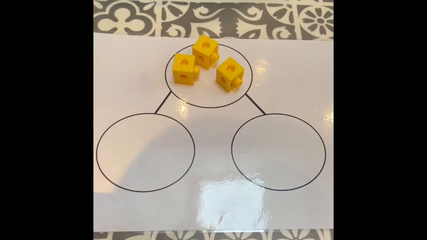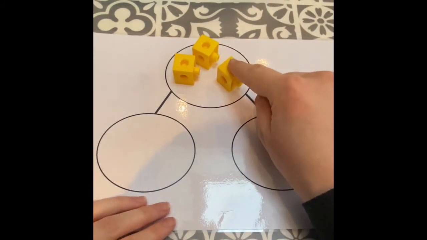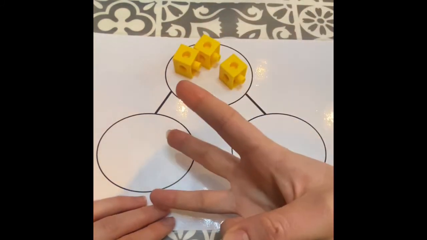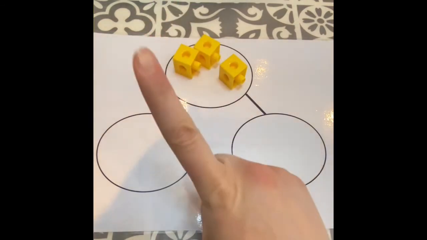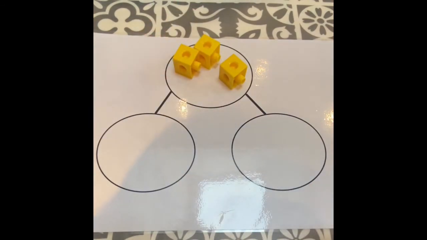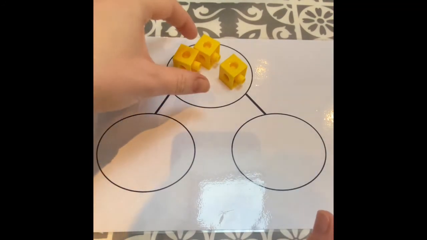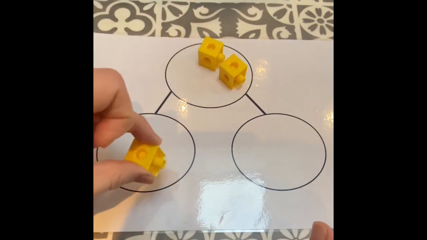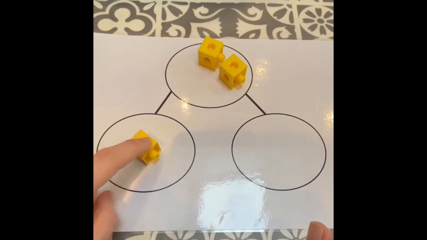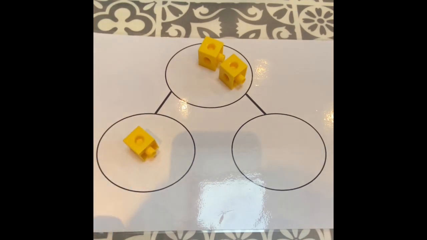Brilliant. So let's go back to the start and I'll say my story again. So one day there were 1, 2, 3. 3 birds in a tree. 1 of the birds flew away. 1 is a part. So I'm going to move 1 of my blocks down because 1 is a part. 2 of the birds stayed in the tree. So 2 is a part. Can you represent on your part-whole model the 2 birds that have stayed in the tree?